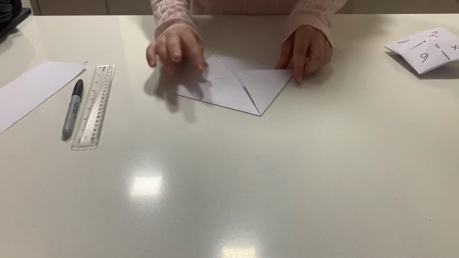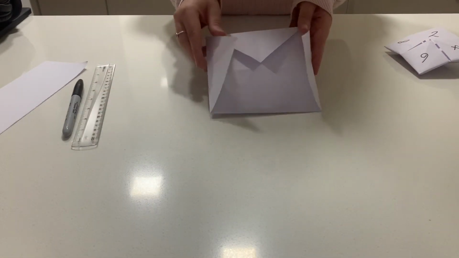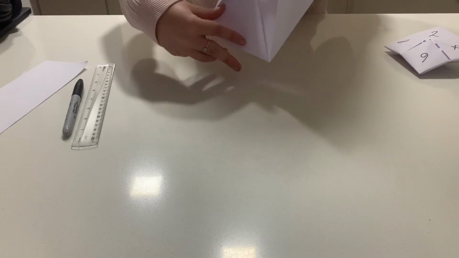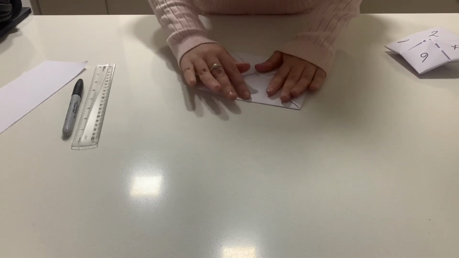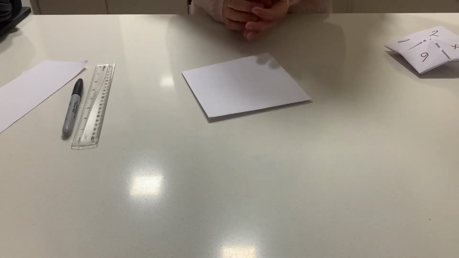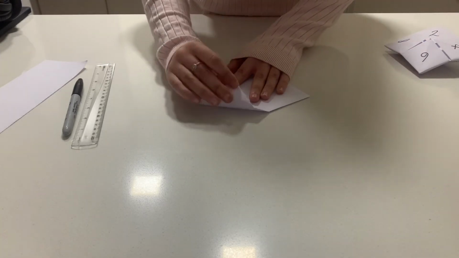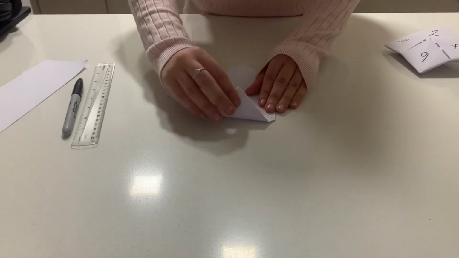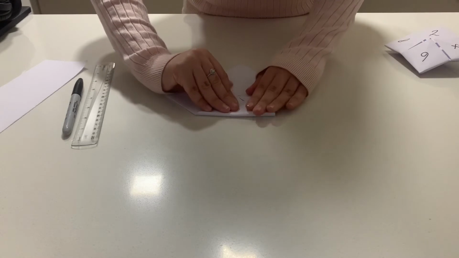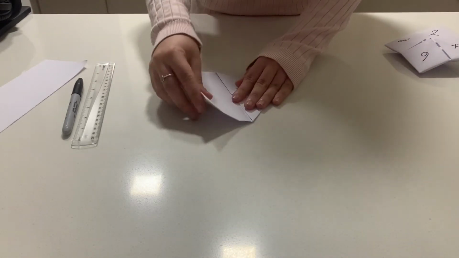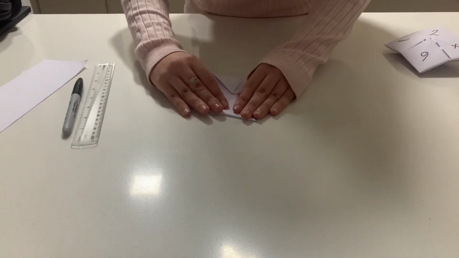Okay, so now after stage 2, you folded each corner and you should be left with something like that. Now you're going to flip it over again, and you're going to do exactly the same for stage 3. So you get each point and fold it into the center, just making sure that your lines are nice and strong.